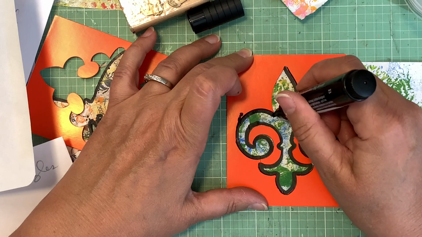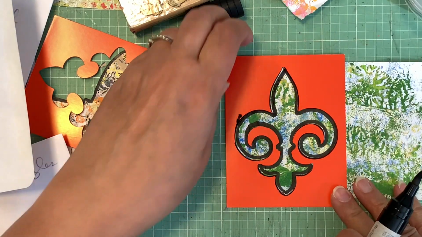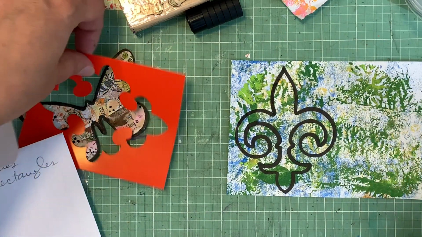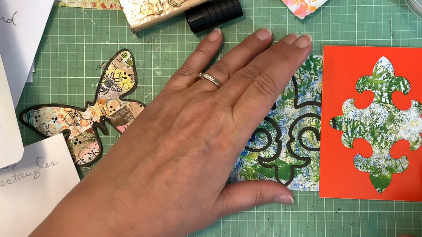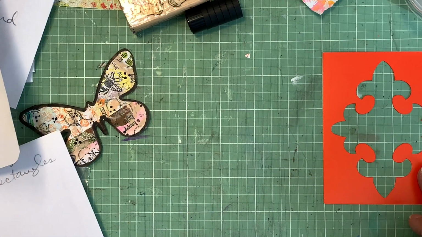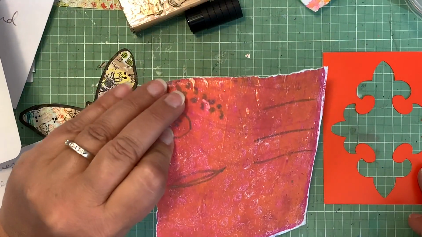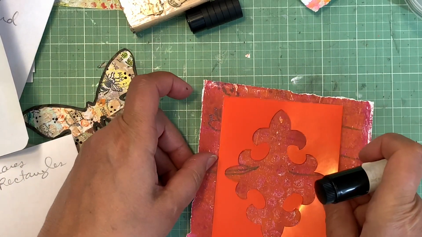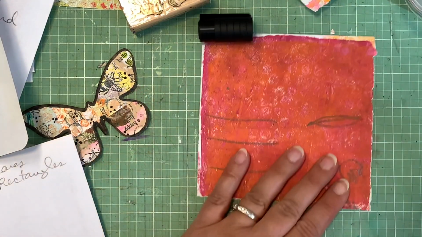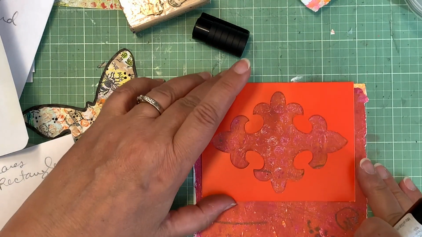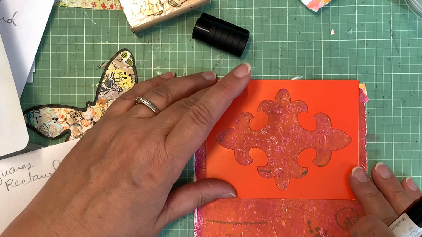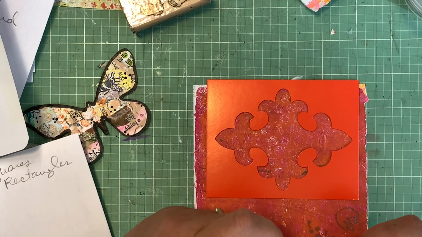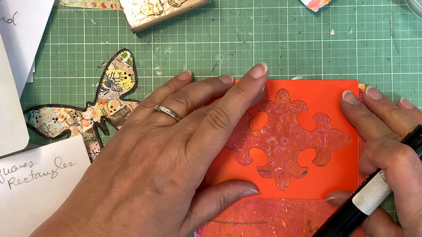Oops. Ooh, that's pretty. Oh, I can't fit more than one on there. Nope. Oh well. Okay. I'm going to use a finer tip. Nope, I'm not. Never mind. Decided not to.